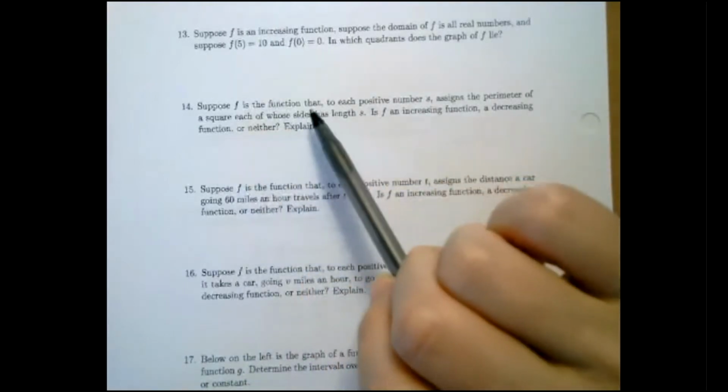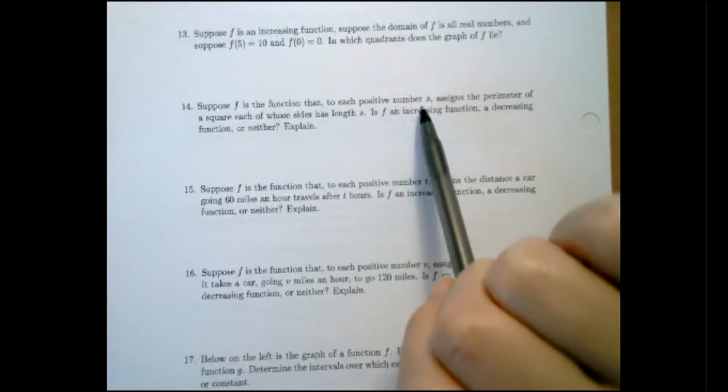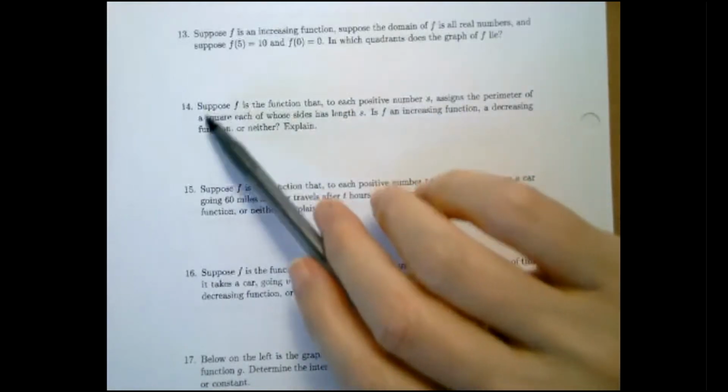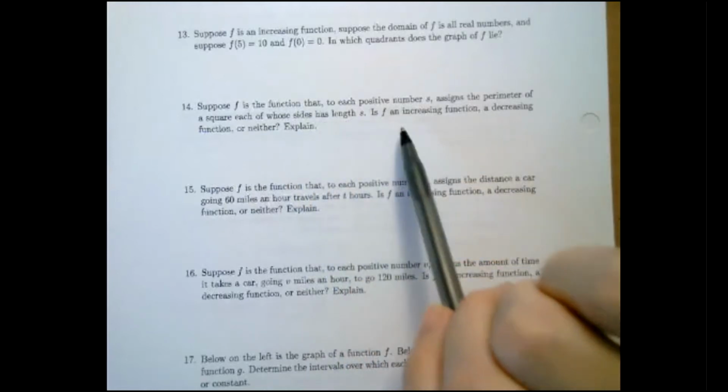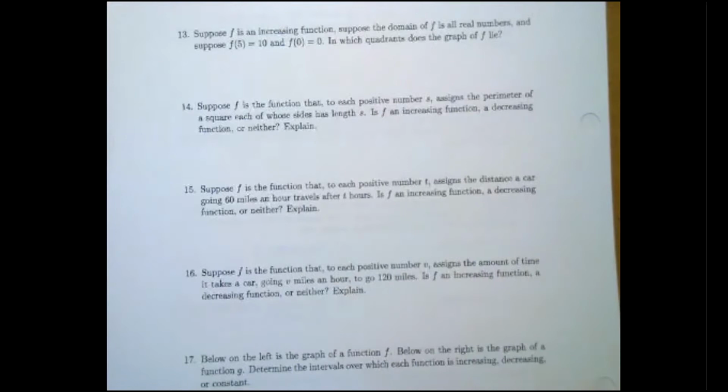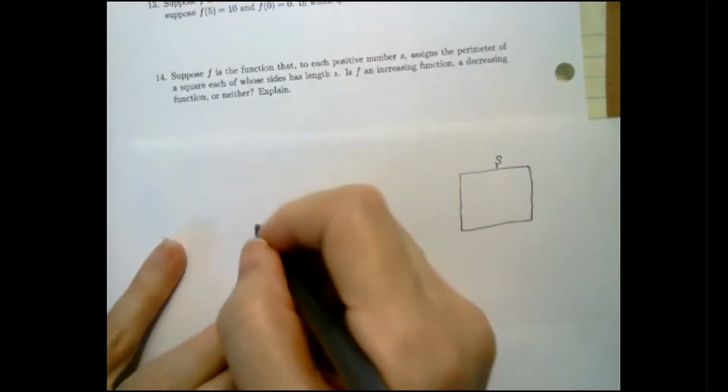So suppose you have a function f that to each positive number assigns the perimeter of a square, each of whose sides has length s. Is the function increasing or decreasing? So let us understand a little bit what this function does. What does this function do? You have a square. If the side of the square is s, what's the perimeter of the square?